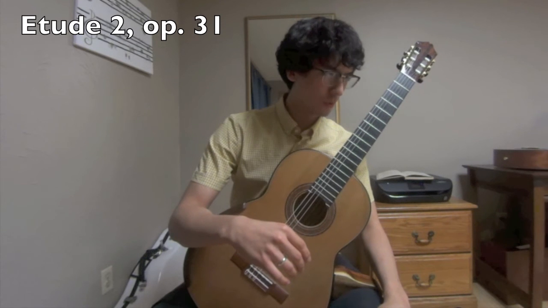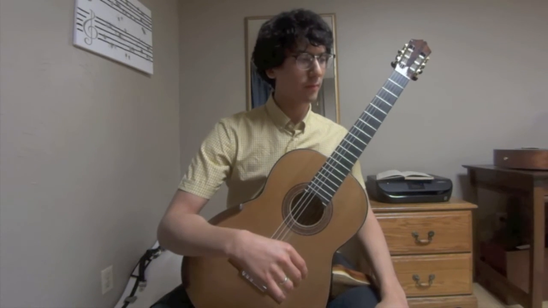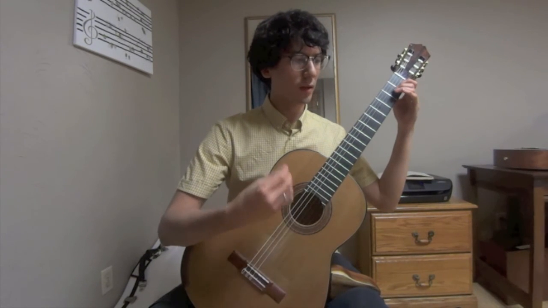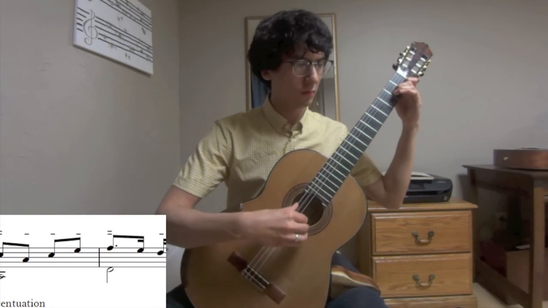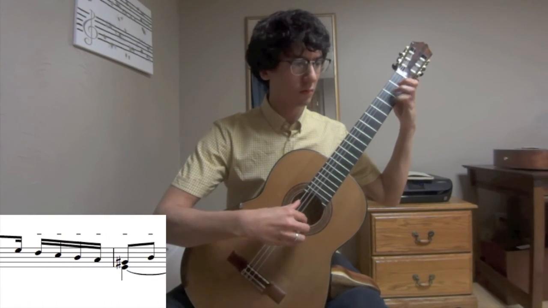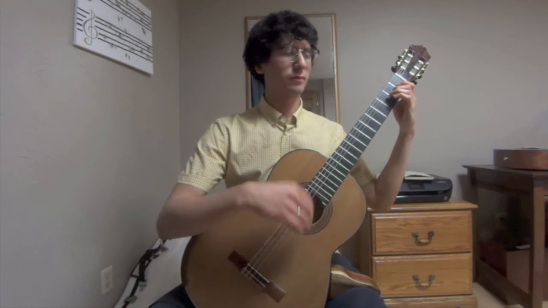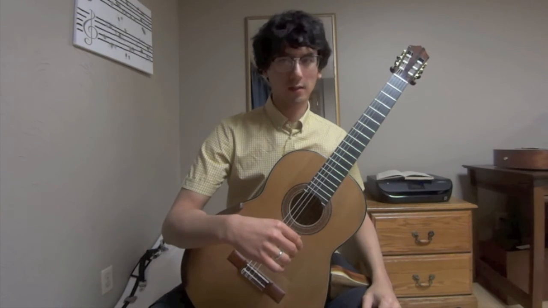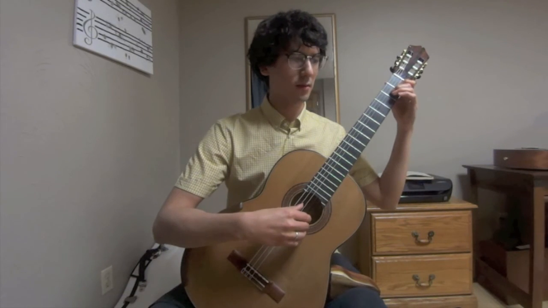Sor's number 2, Opus 31, is in 2/4. So this would normally be played with, again, equal accentuation. Whereas the accentuation pattern from the 19th century would sound something like this.